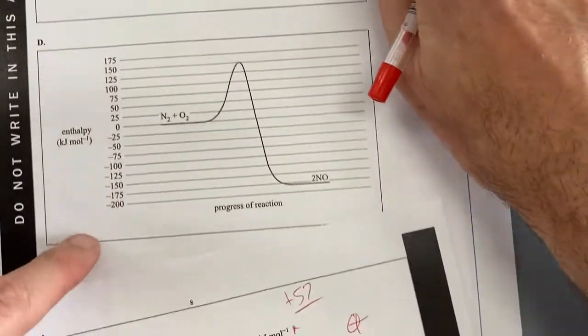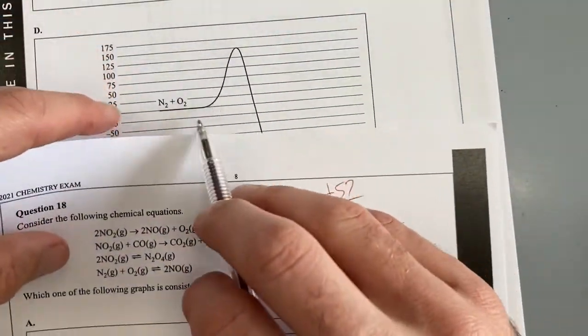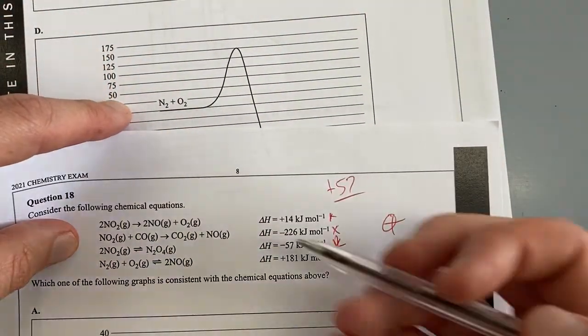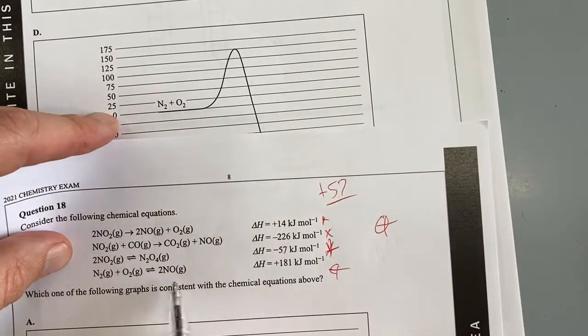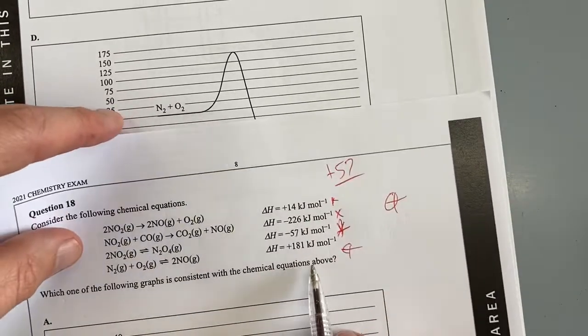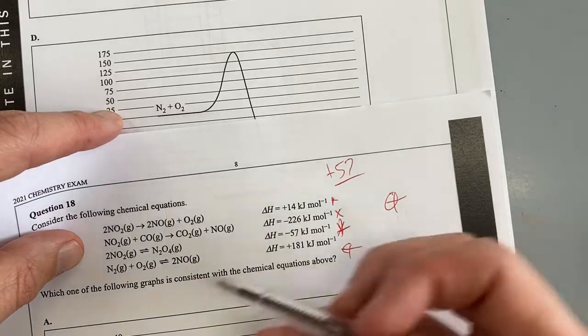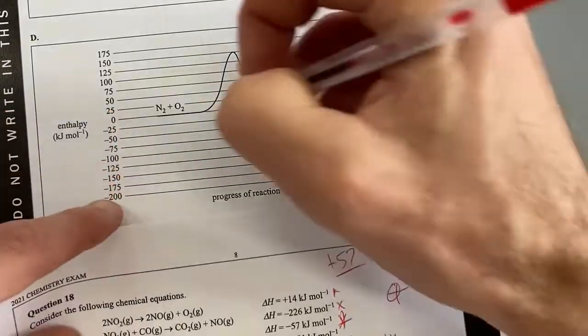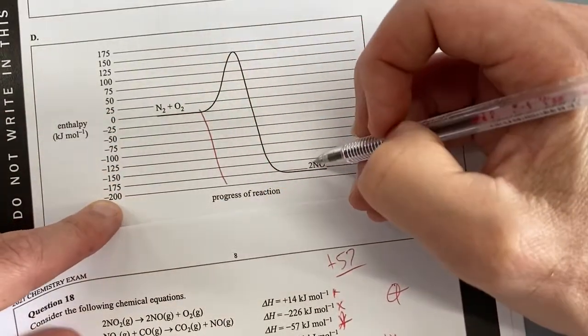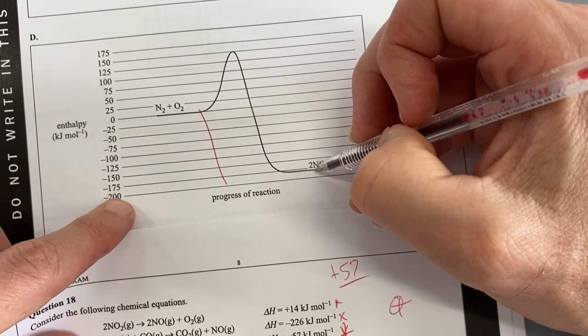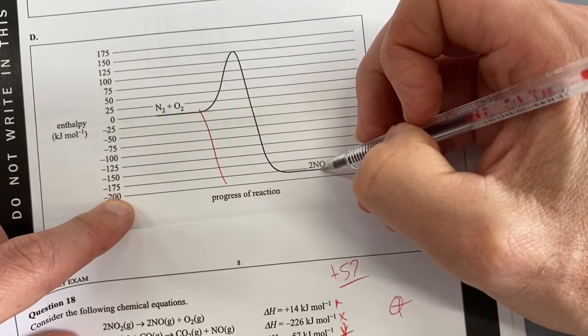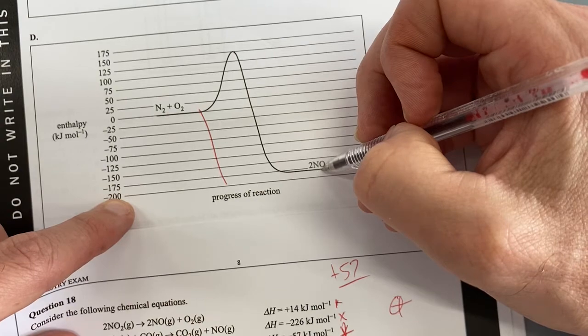Just to make sure this next one's bogus as well. The next one is the reverse reaction of this. So we're going backwards. This backwards should be negative 181. So what is the difference here? Is it negative 181? It's close to it. It's looking pretty good.